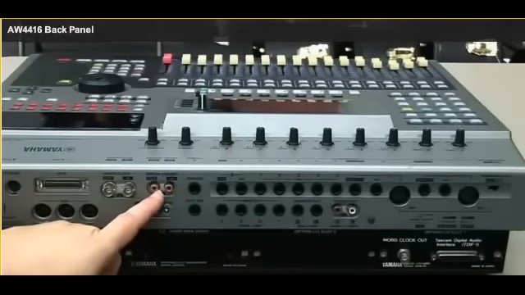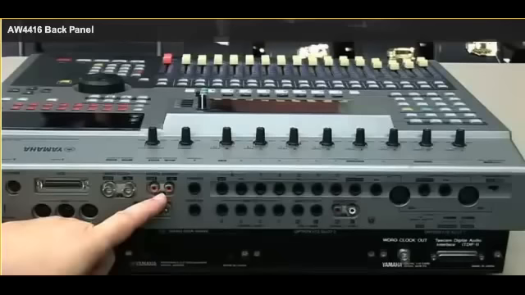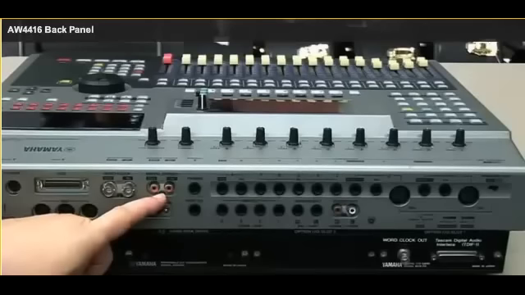Next to it are the digital stereo outs. The only thing that goes to the digital stereo outs is the stereo bus. These are the main outputs, and it is a SPDIF format.